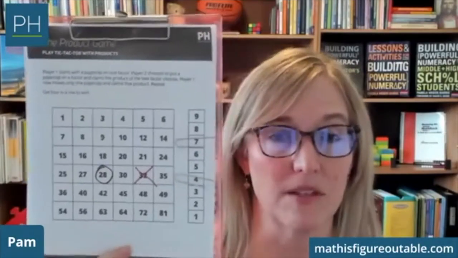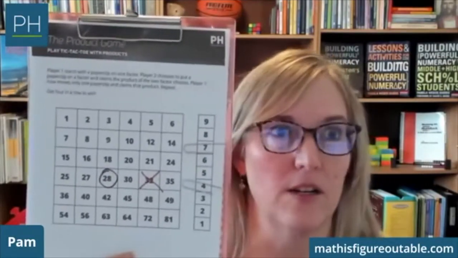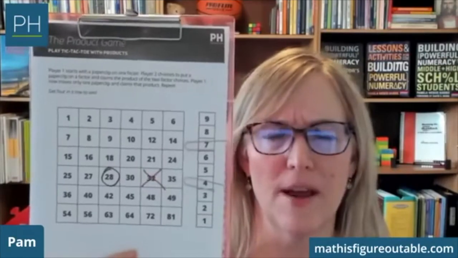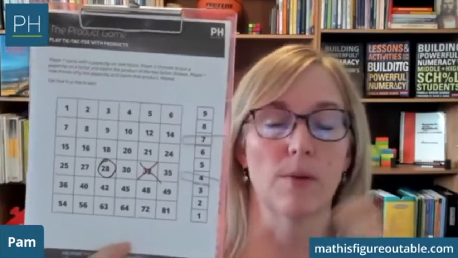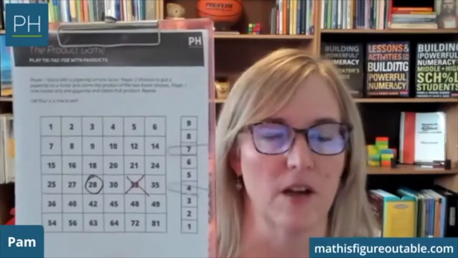And if they're playing with somebody, then they're getting a chance to sort of correct each other, right? They could say, hey, you can't go there. You can't move your paperclip there. Or if they move their paperclip, hey, that's not that product. And then we would want to talk about how to politely check each other on their multiplication facts.